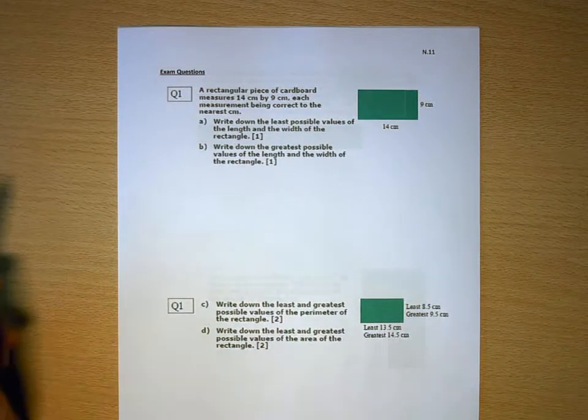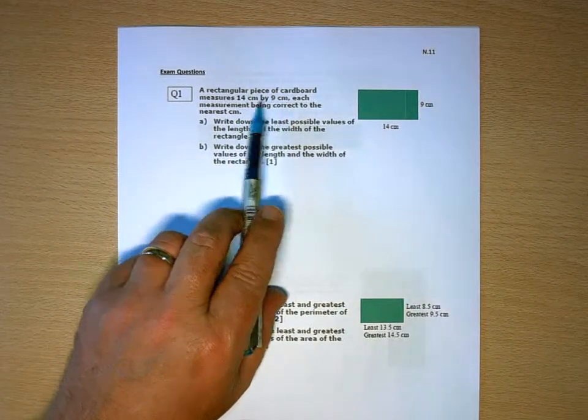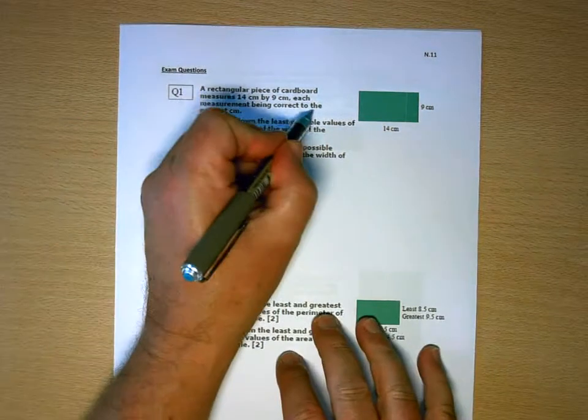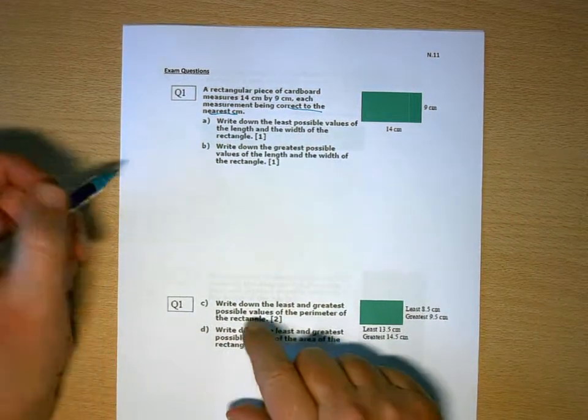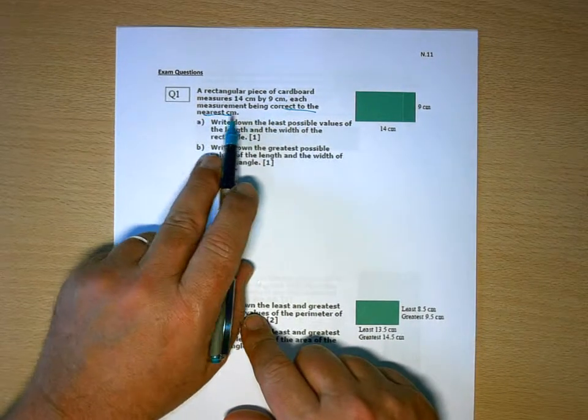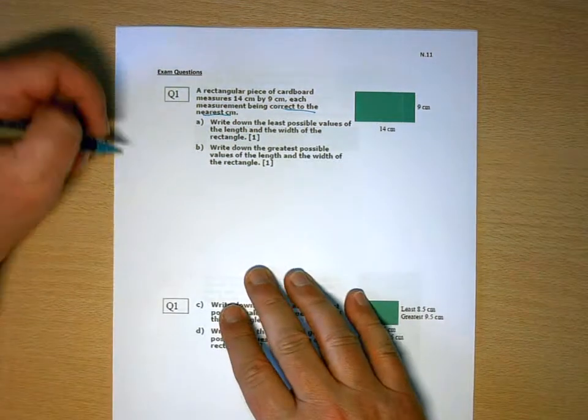Okay, so let's take a look at some exam questions. A rectangular piece of cardboard measures 14 centimetres by 9 centimetres, each measurement being correct to the nearest centimetre. So the error boundaries are going to be plus or minus 0.5.